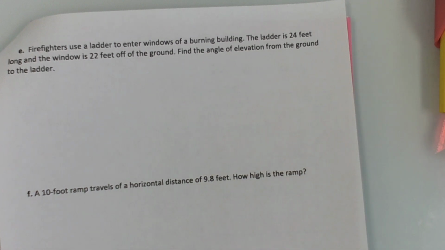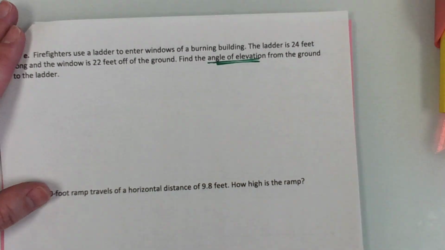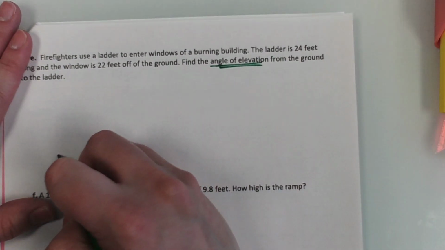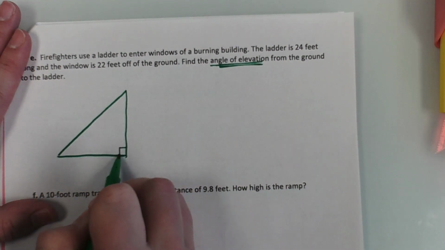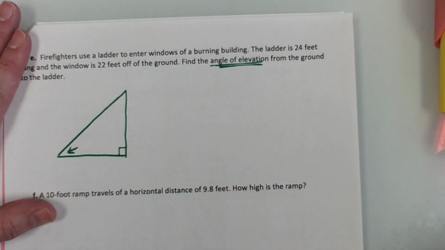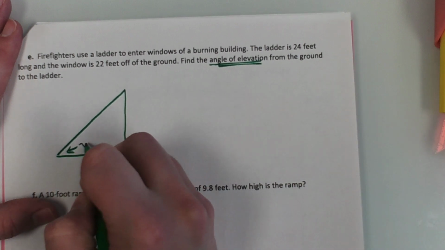Firefighters use a ladder to enter a window of a burning building. The ladder is 24 feet long and the window is 22 feet above the ground. Find the angle of elevation. Angle of elevation. So, I need a horizontal and upwards. That's my angle of elevation. Find the angle of elevation, meaning I don't know it. X.